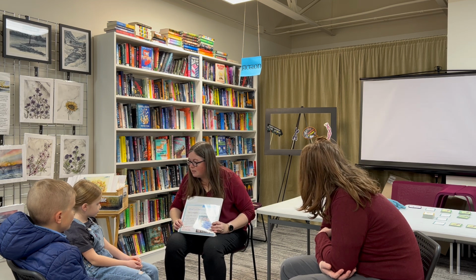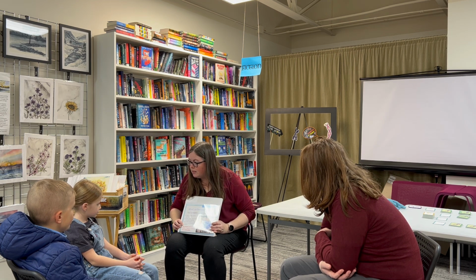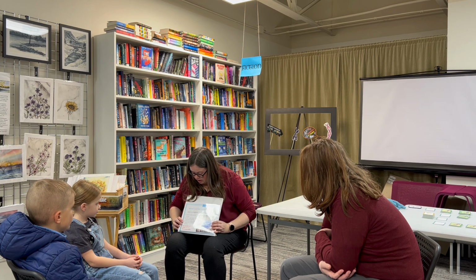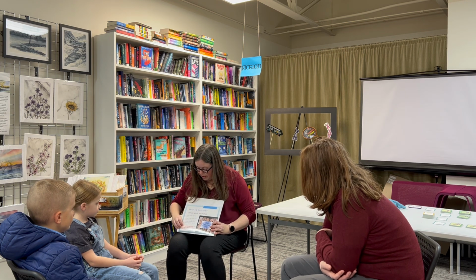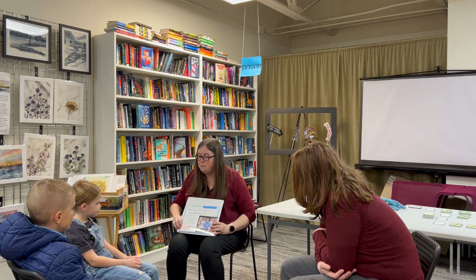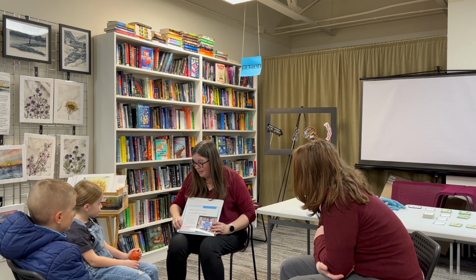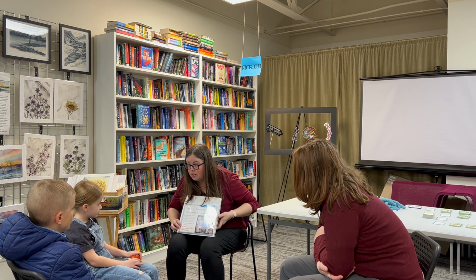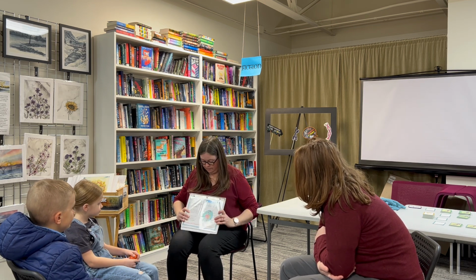Variation means where it's a little different from person to person. That's where we get all of our interesting features. And so the human genome is made up of about 3 billion DNA bases. Isn't that so huge? That's so many.